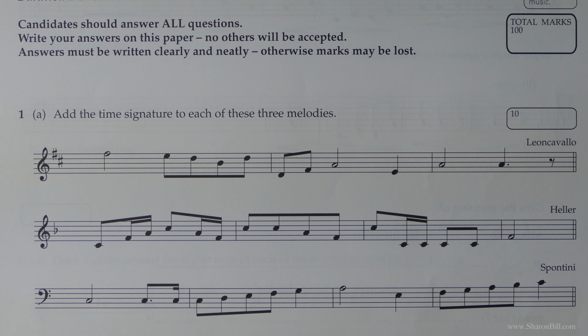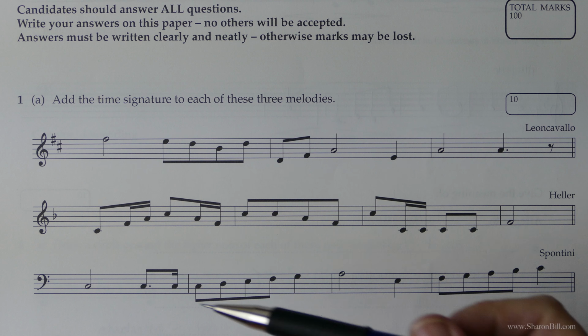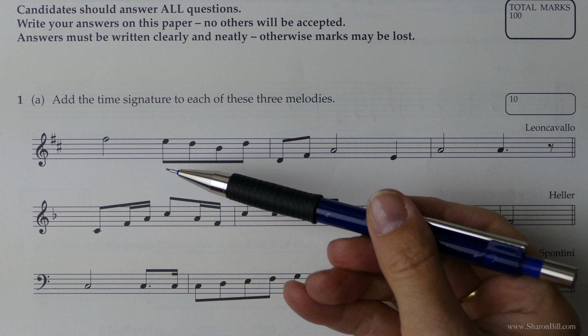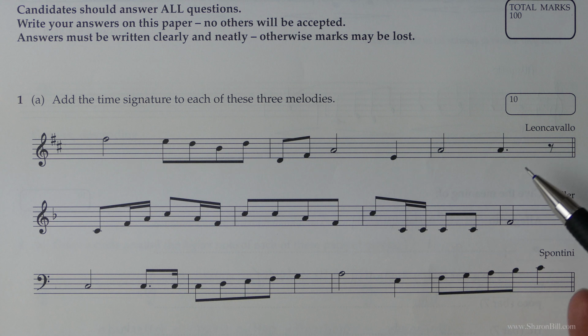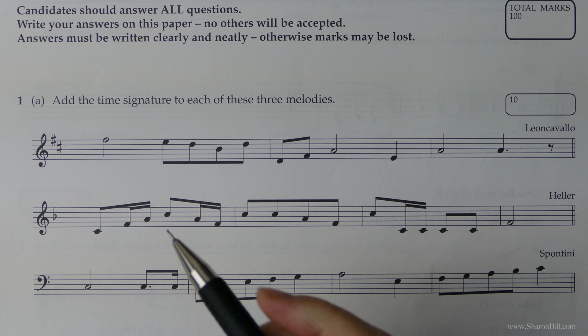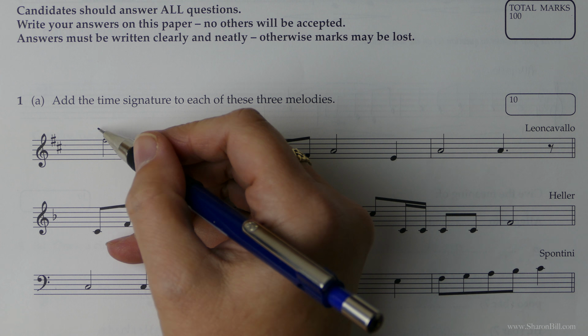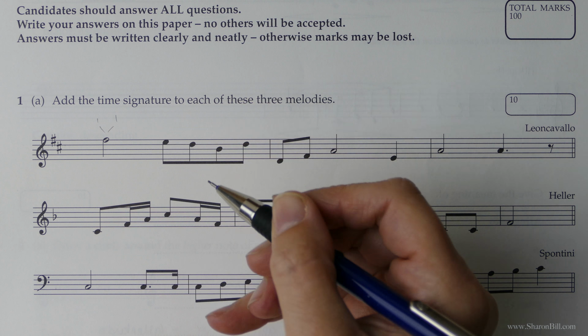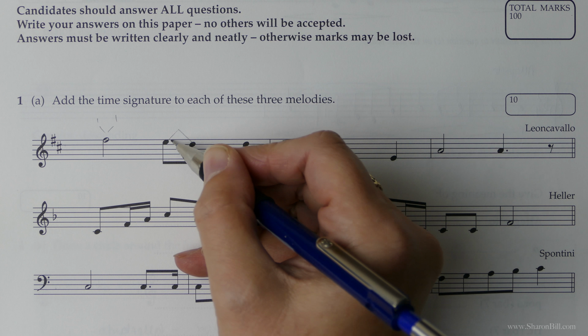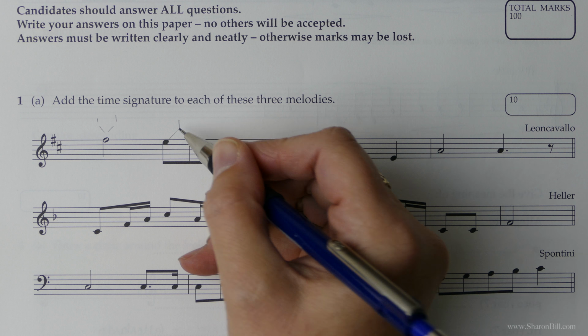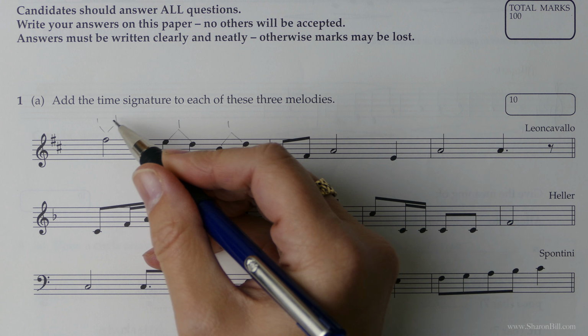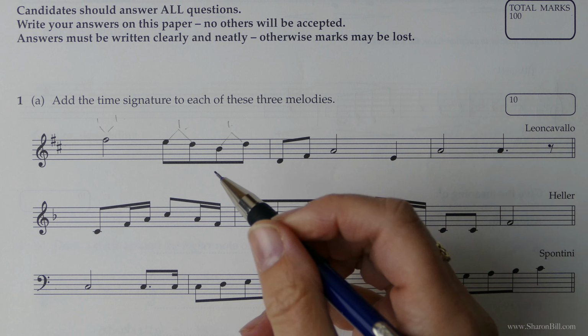Question 1 asks us to add the time signature to each of these 3 melodies. So we've got 3 separate melodies that are going to have 3 separate time signatures, so be careful you don't get confused and think they all continue one into the other. Let's have a look and see what we can find out here. So we've got 2 quavers, 2 eighth notes, a half each give us 1, 2 half beats there, 1, 2, 3, 4. So we've got 4 over 4.